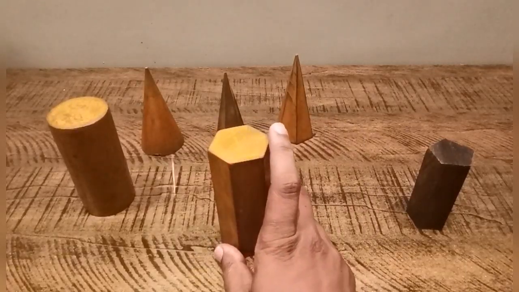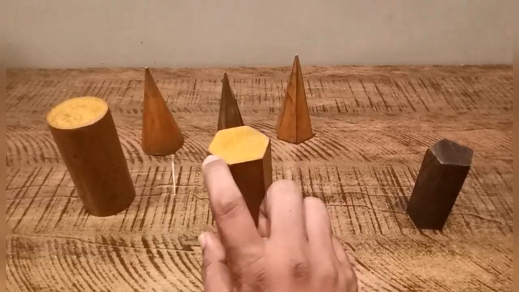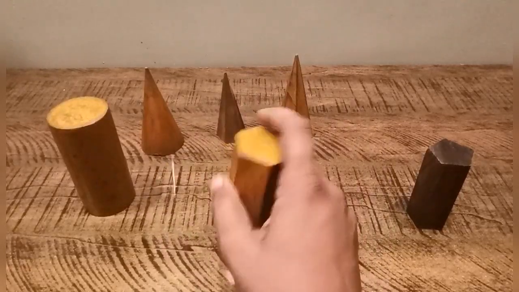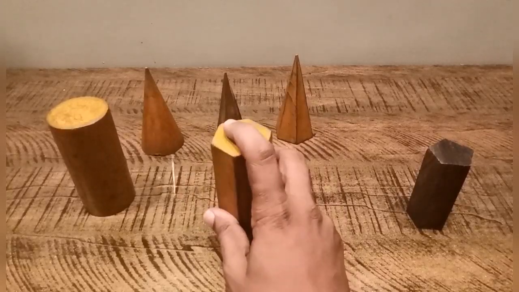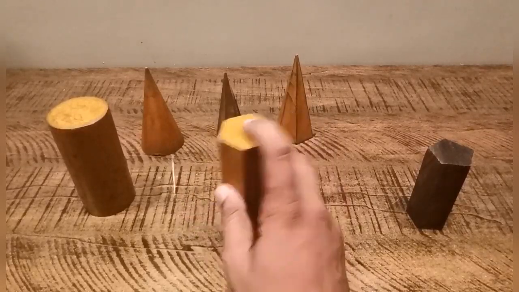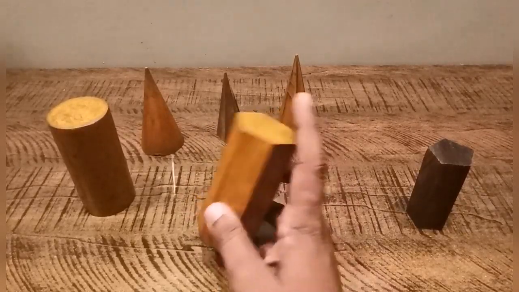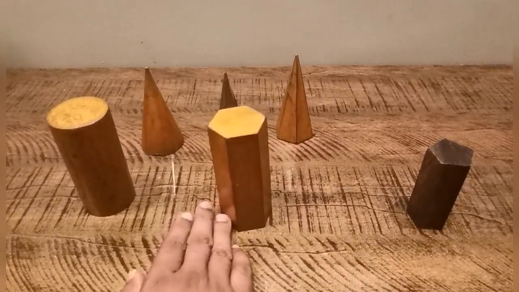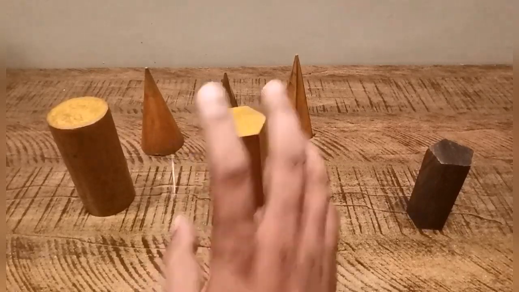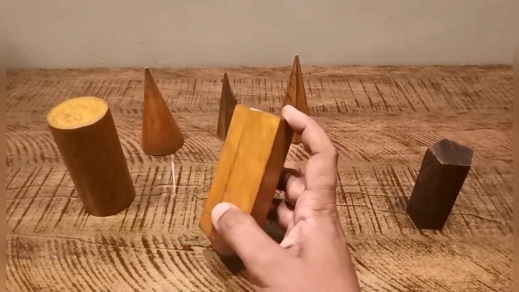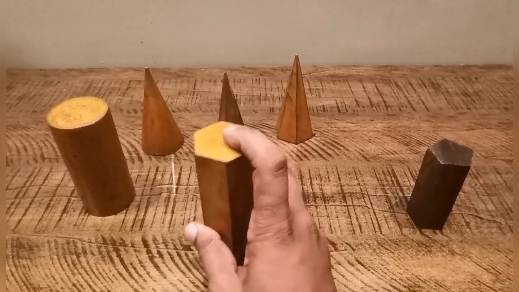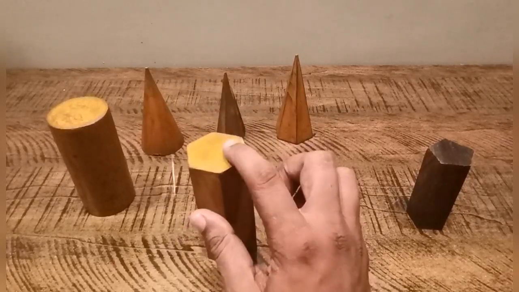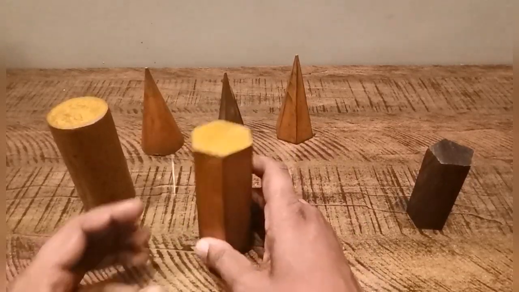Now let's think about the vertices. There's a hexagon at the top, there's a hexagon at the bottom, so 6 vertices at the top, 6 vertices at the bottom, 6 plus 6, there are 12 vertices for this hexagonal prism. So we have 8 faces, 12 vertices, and now let's think about the edges for this hexagonal prism.